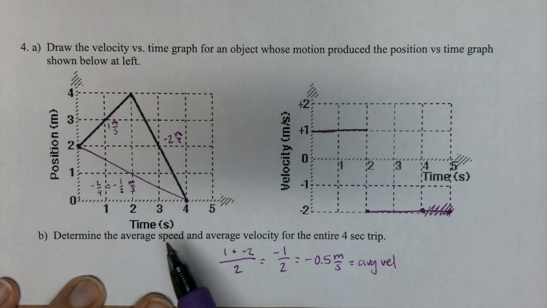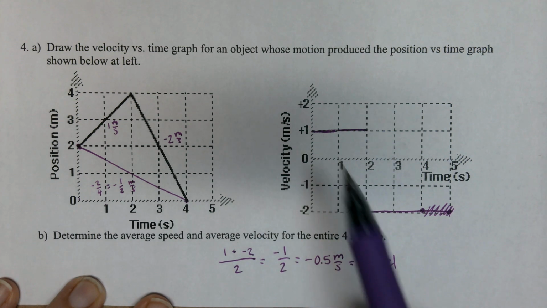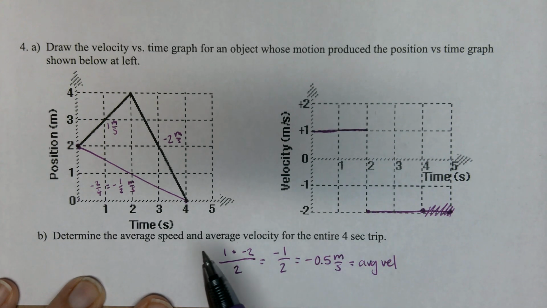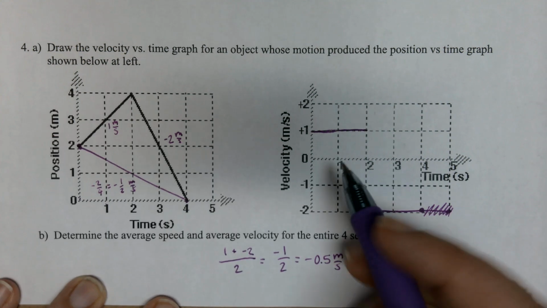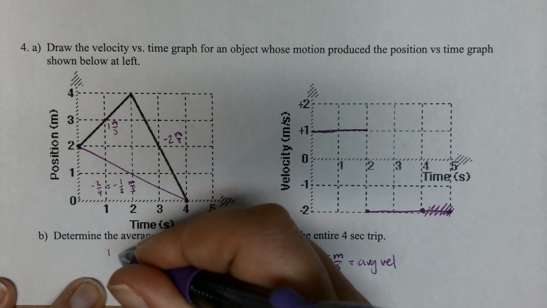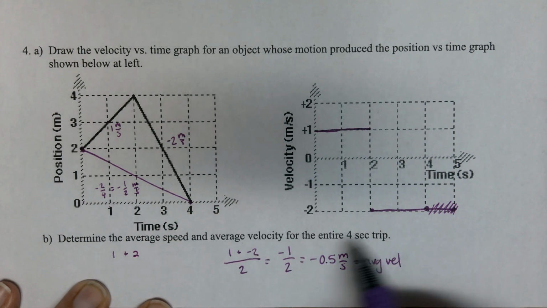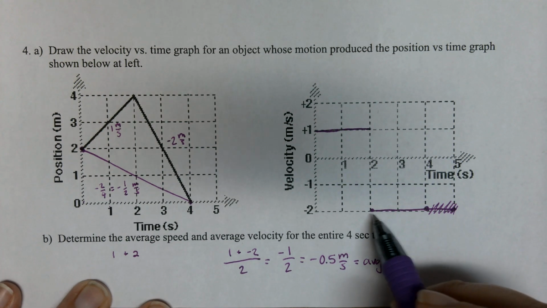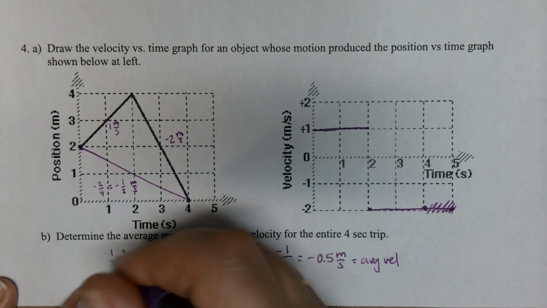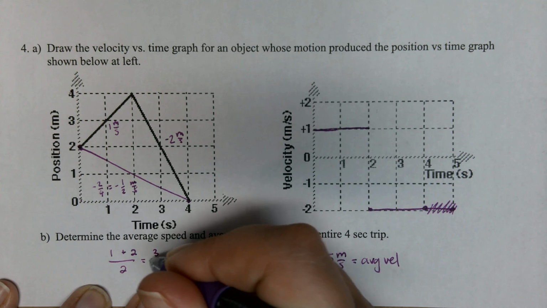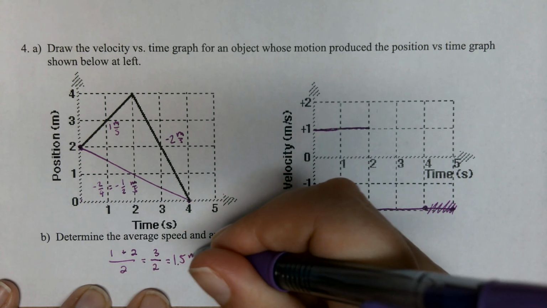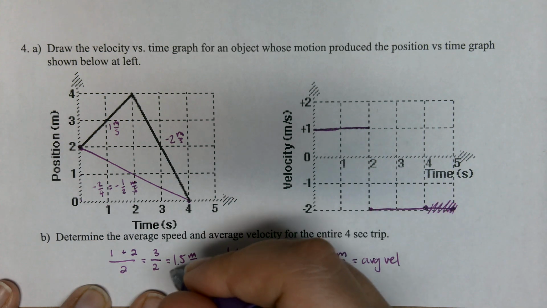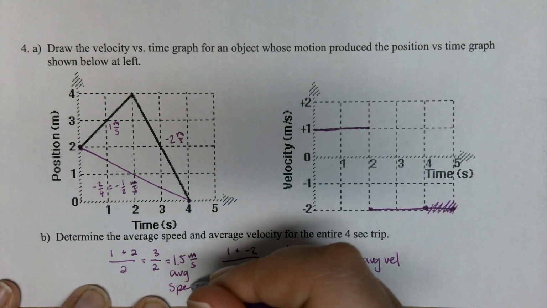Now, the speed is going to be different in this case because there's a positive velocity and a negative velocity. In the case of speed, everything's considered positive because the direction doesn't matter. So here we're going to add 1 meter per second plus 2 meters per second because we don't care about the negative 2. We're going to divide that by 2, so that's going to be 3 meters per second over 2, or 1.5 meters per second. And this is the average speed.